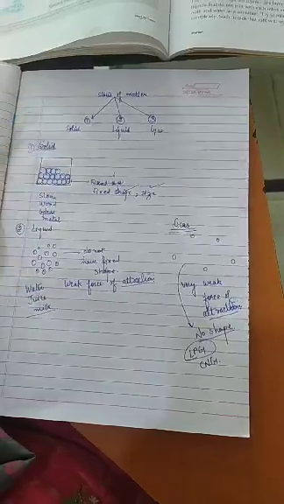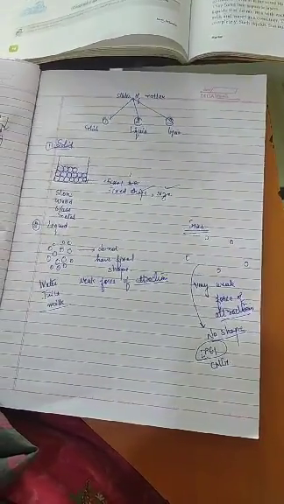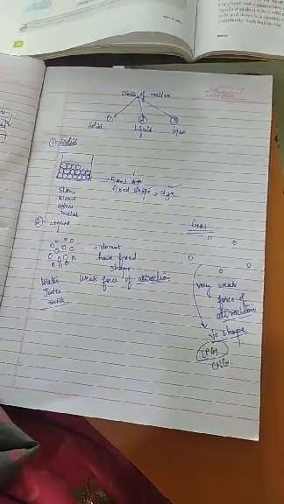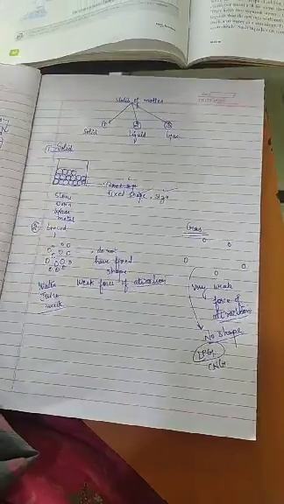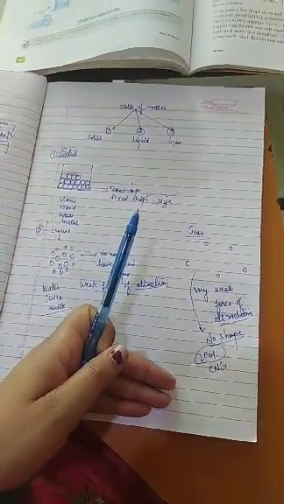For today, your homework is just go through these topics from your book and try to find out some more examples of the solid state, liquid state, and gaseous state.